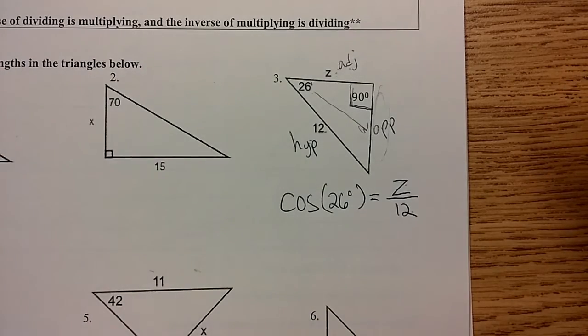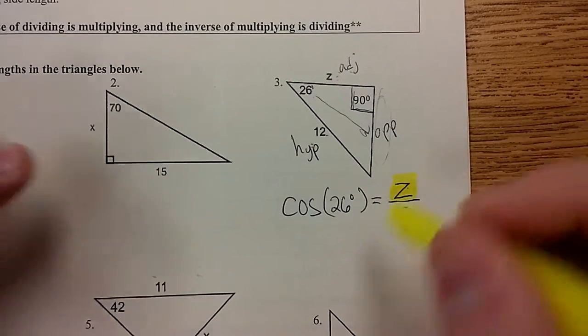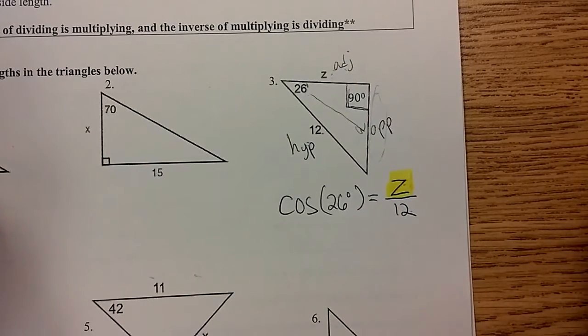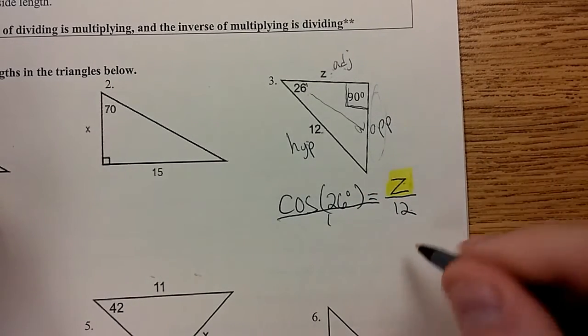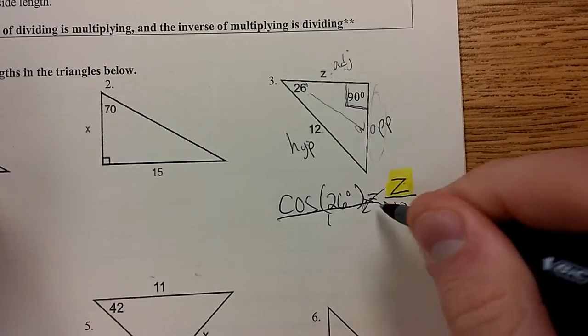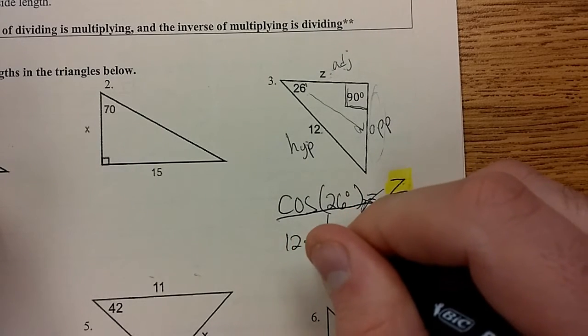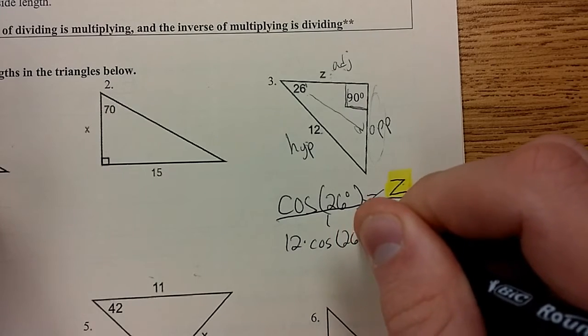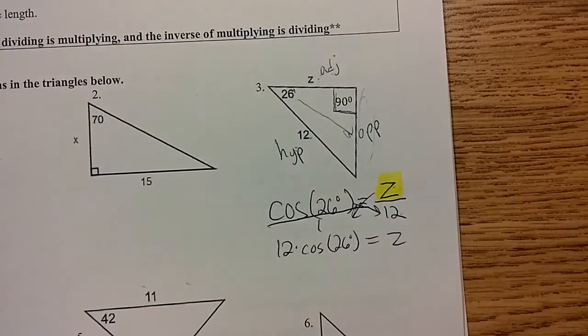And we are going to solve for Z. So we're going to assume the denominator here is 1, and we're going to cross multiply. So Z times 1 is going to be Z. And then I'm going to rewrite this as 12 times cosine of 26 degrees, so you're aware of how to type it into the calculator. Before you do type it in, make sure that your calculator is in degree mode and not radians. Otherwise, you will get a different answer than you should.